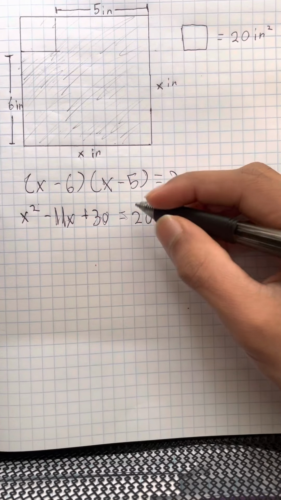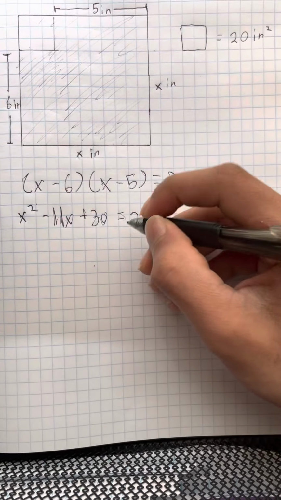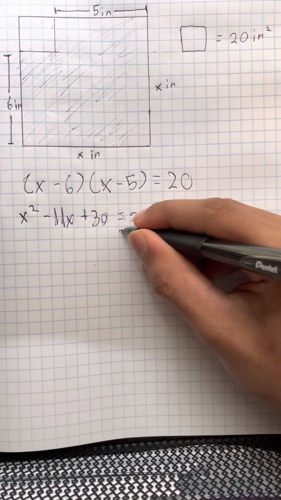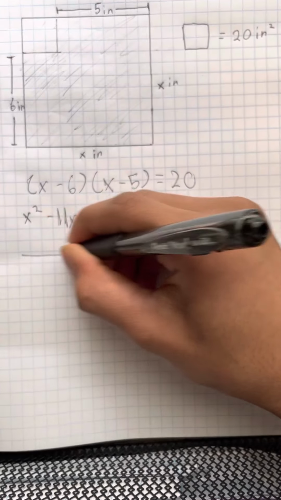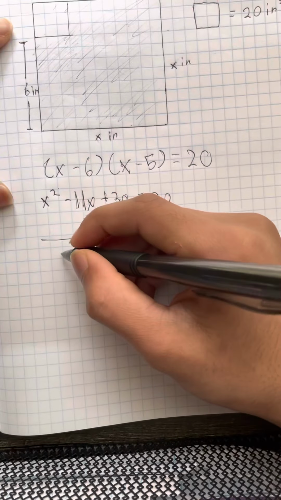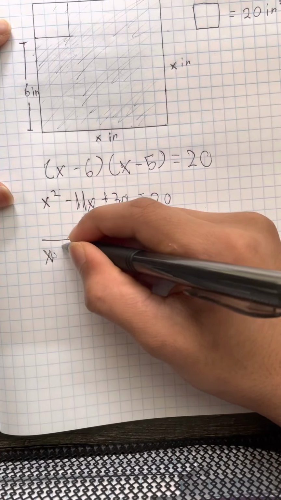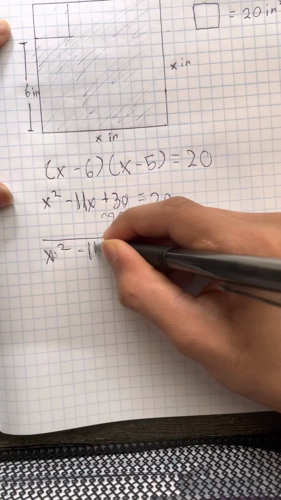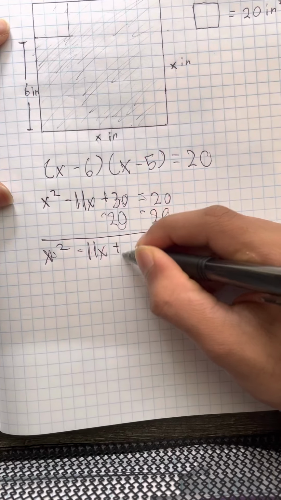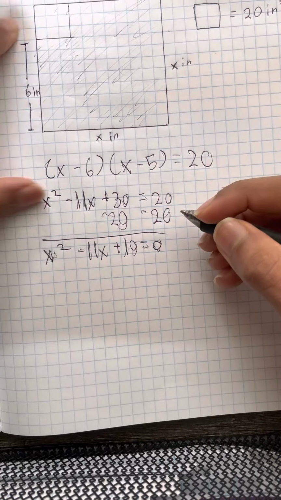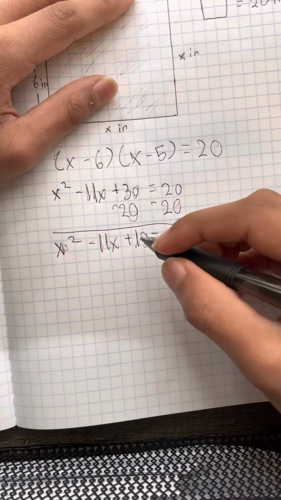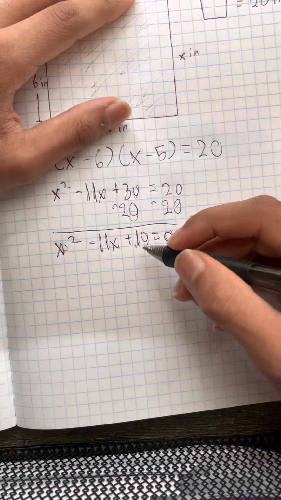To solve for the dimensions, we have to get this to 0. So minus 20 on both sides, and that would be x squared minus 11x plus 10 equals 0. Now, how can we factor this?